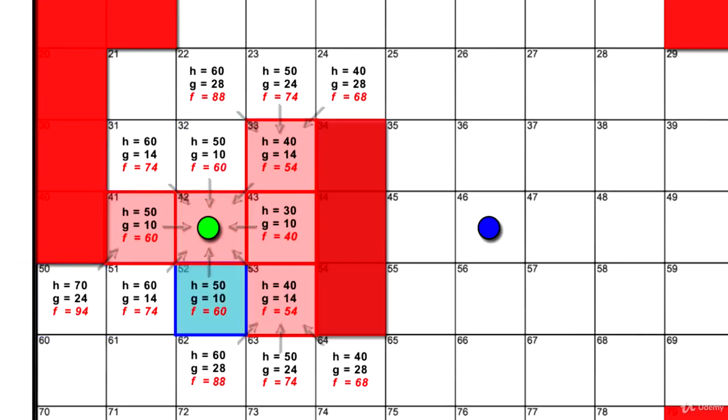In our example, we're going to assume that node 52 got popped off the open list next. So we check that it's not the target node, which it isn't, and then we add it to the closed list, and then we process all of its neighbors. Now obviously 41, 42, 43 and 53 are already on the closed list, so we skip them. And node 51 is in the open list, so is 62 and 63. So we need to check these and just make sure that we haven't found a quicker way to get them.